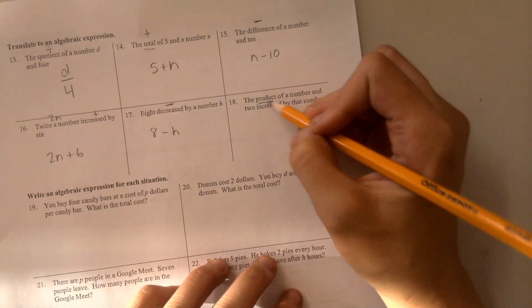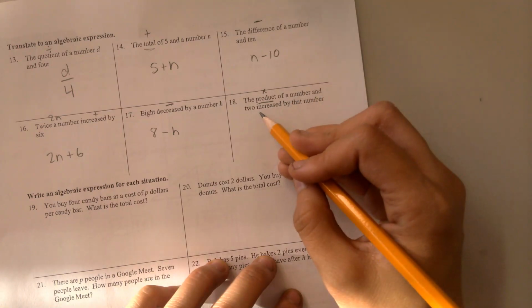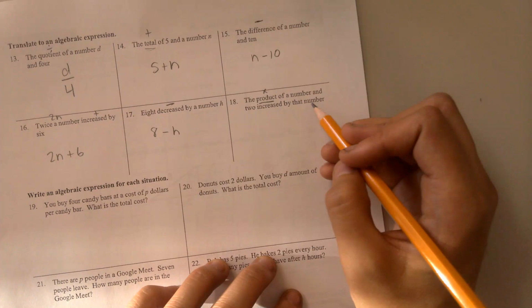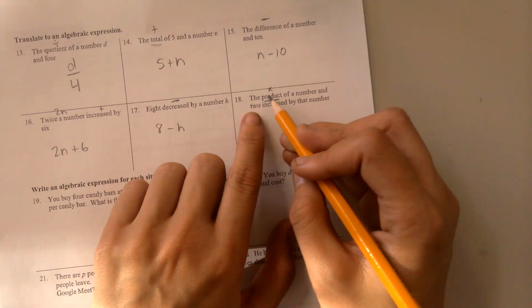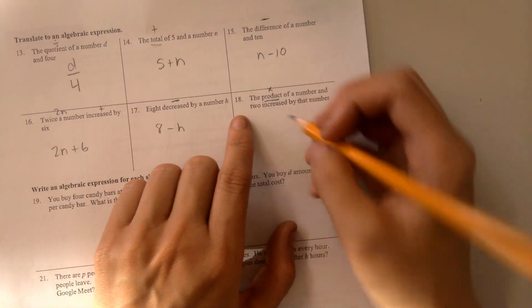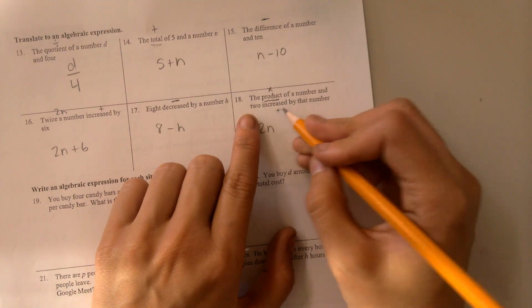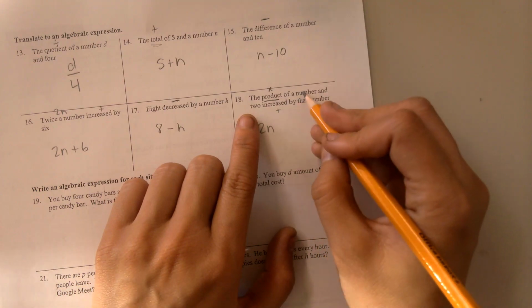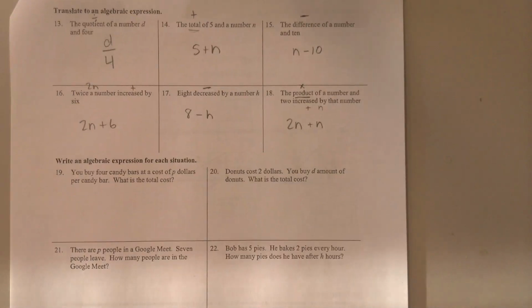And then the product, remember the product is multiply. The product of a number and 2 increased by that number. Okay, so this is a two-part one. So first let's just deal with the product. So the product of a number and 2, so that's 2n, increased by that number. So increase is plus, and we chose the variable to be n. So it's 2n plus n. Some were a little trickier, but all in all, not so bad.